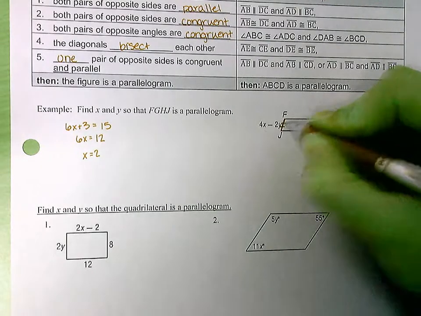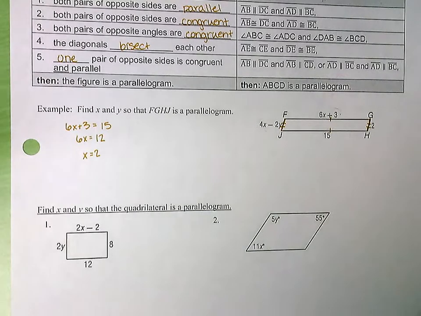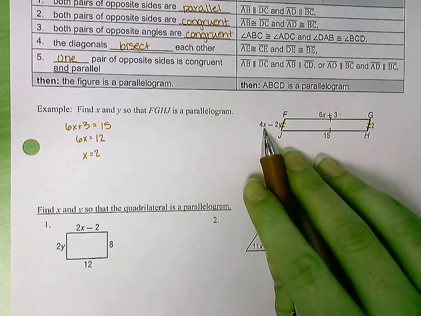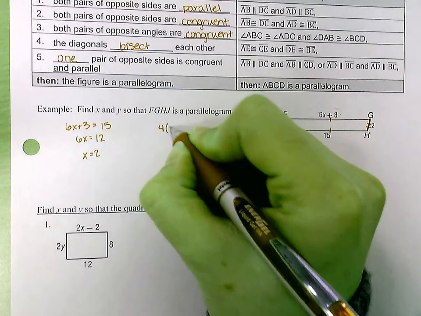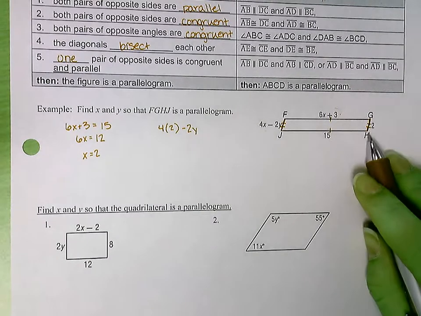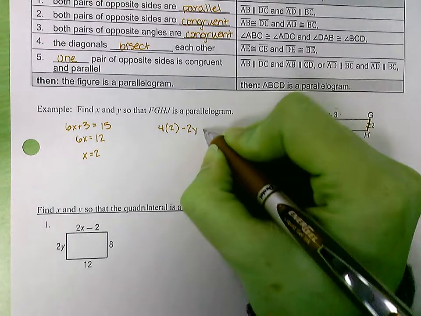Then I also need my other sides, or opposite sides, congruent. So I need FJ congruent to GH. So since I found x, I can plug in 2 for x there. So I have 4 times 2 minus 2y. And that has to equal its opposite side.